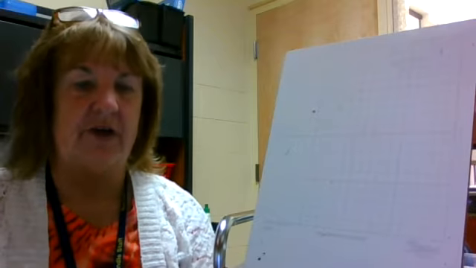Morning. We are going to talk about the material under the section called Quadratic Formula and Discriminant. We're going to go over all of the material in this section that we covered in class today.